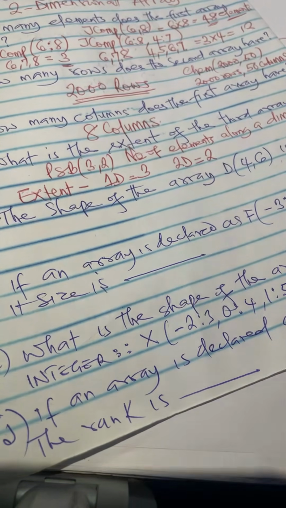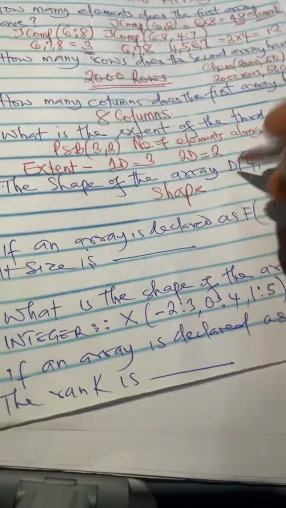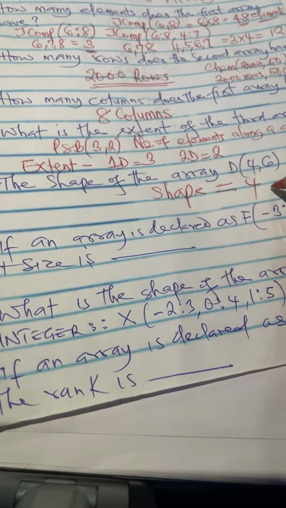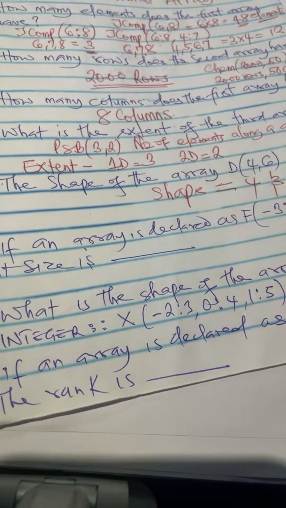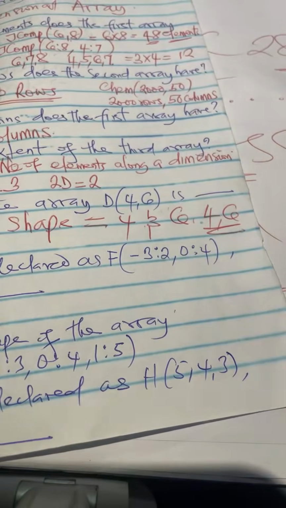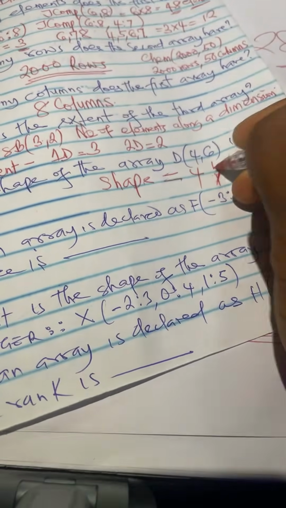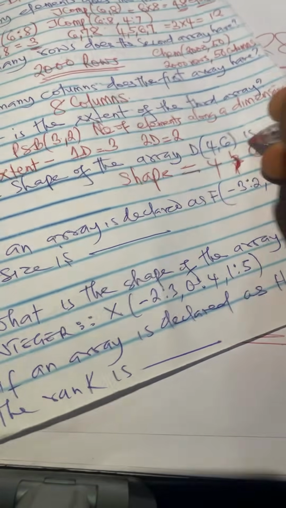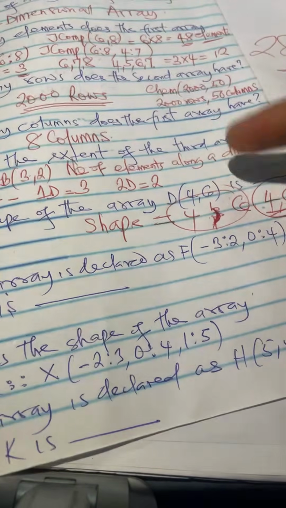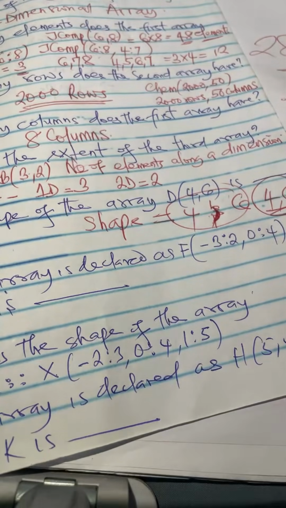Say someone's shape, how the person looks physically. So the shape here is just simply bringing out what is inside. So shape is 4 and 6, or we can just say 4 comma 6. That's the shape. Shape is just to bring out what is inside, and what is inside is 4 comma 6. So the shape of this array is what is inside. Just bring out what is inside. That is the shape.